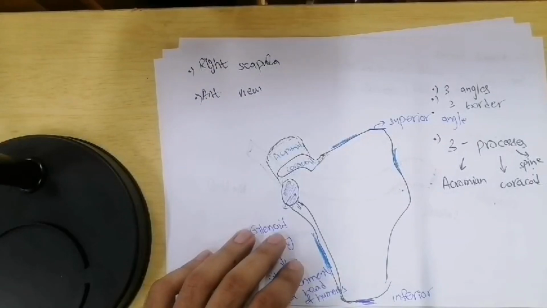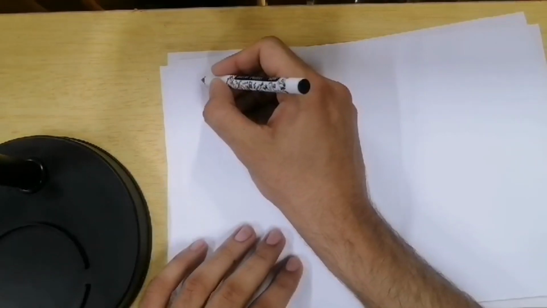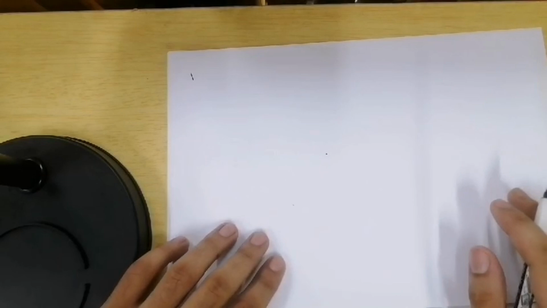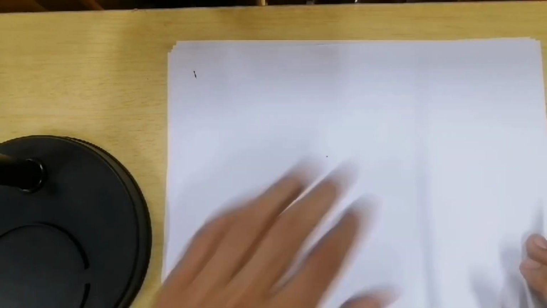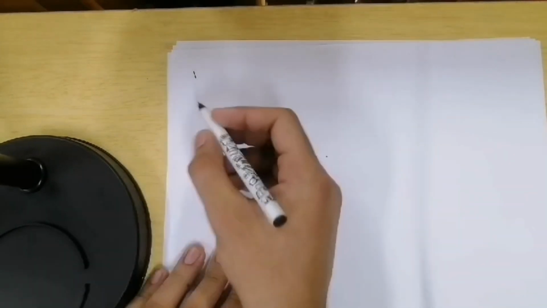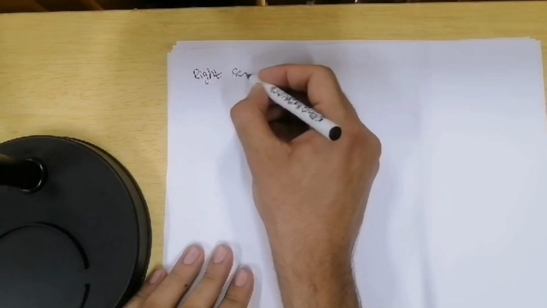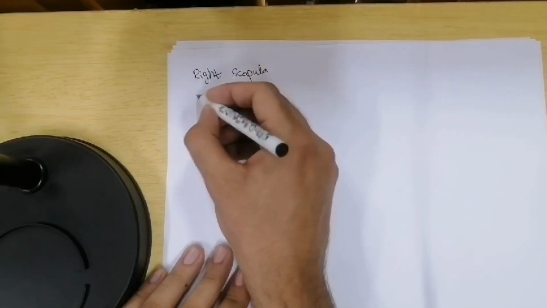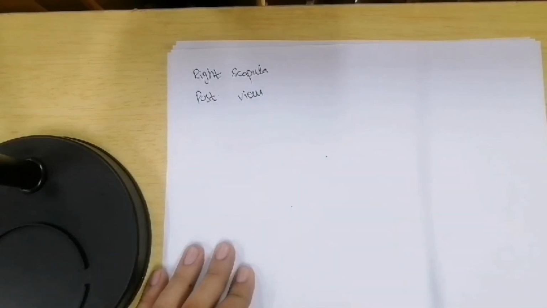Posterior view of the scapula. One minute. Now let me draw the posterior view of the right scapula. Now I'm going to draw the posterior view. Remember, you have to remember which side of the scapula I am drawing. This is the right scapula, posterior view.